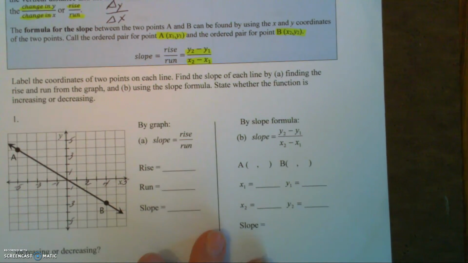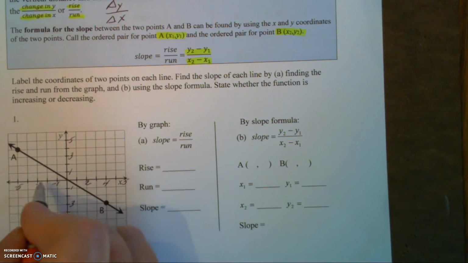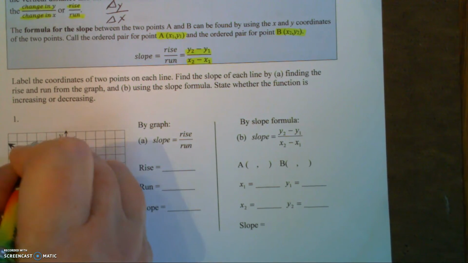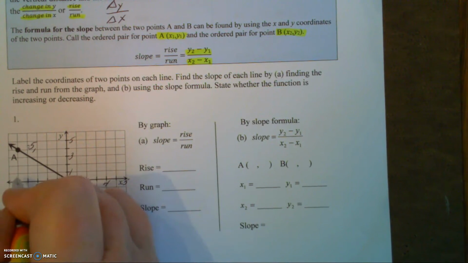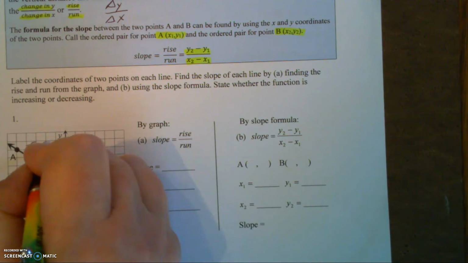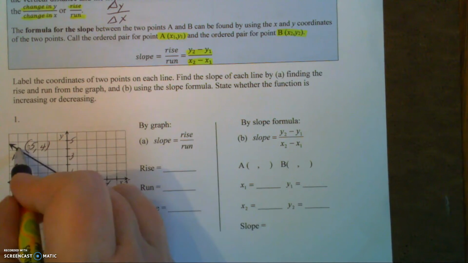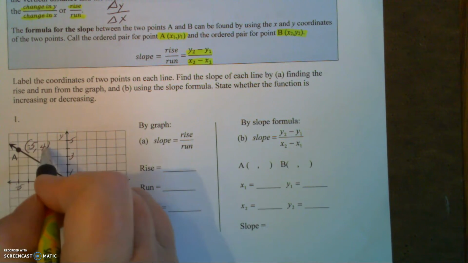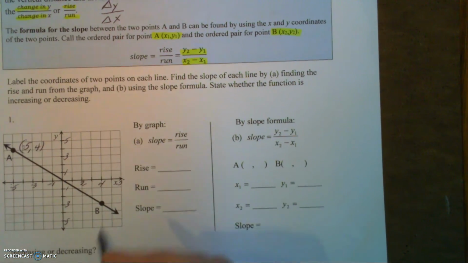I'm going to pull this up a little bit for you. So this is going to go over 1, 2, 3, 4, 5. So the first point is -5 on the x-axis. Then we go up 1, 2, 3, 4. And that's a positive number because we're going up on the y-axis. So -5, 4 is this one.